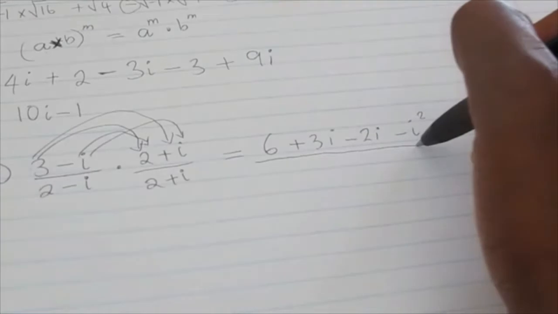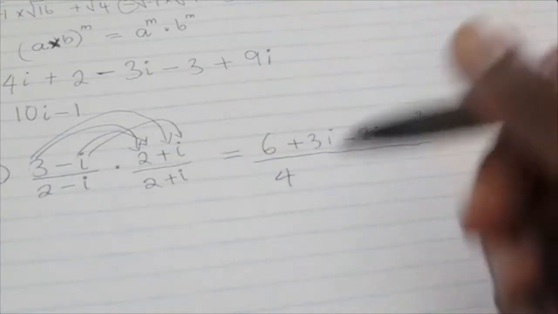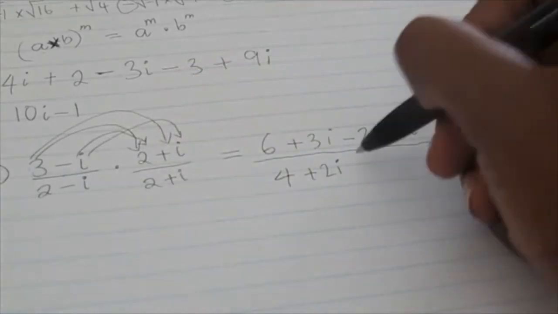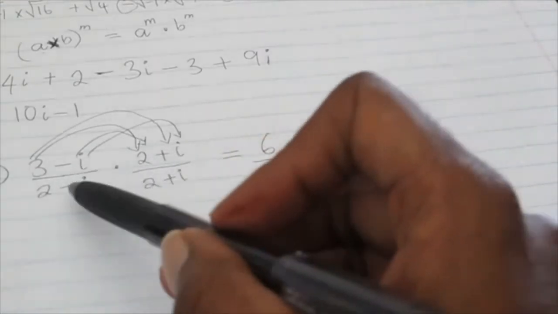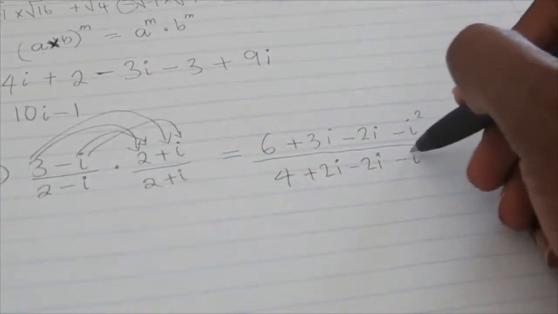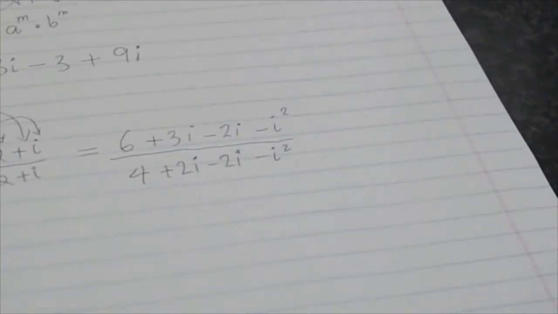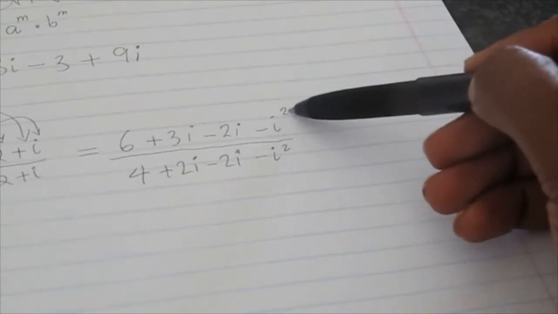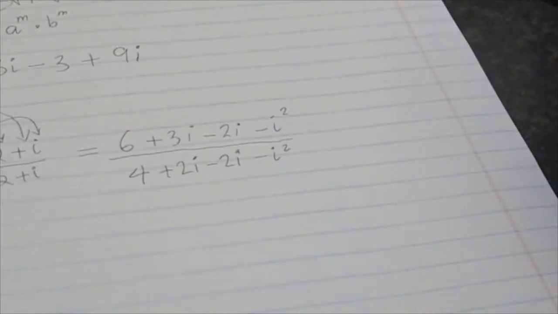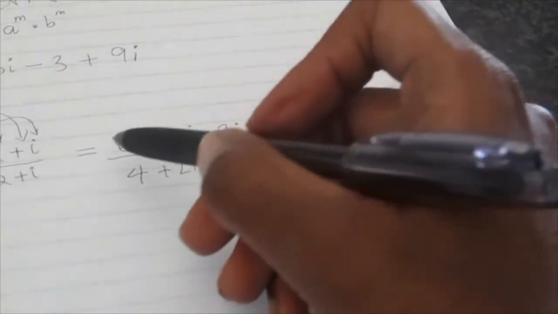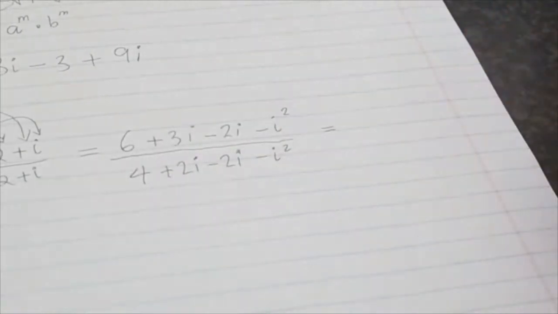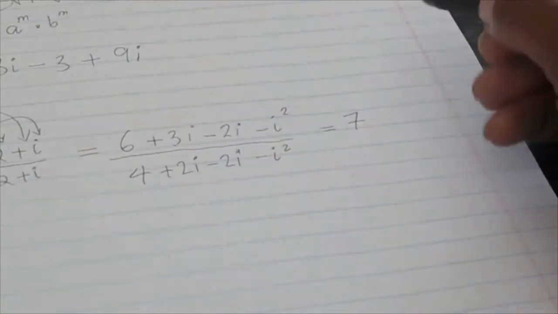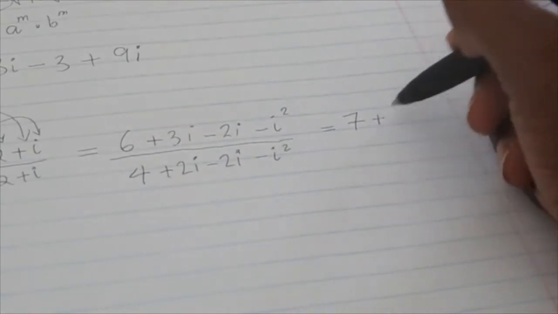Then I do the same thing in the denominator. 2 times 2 is 4. 2 times i, this is 2i. Negative i times 2, this is negative 2i, and then negative i times positive i, this is negative i squared. Then I collect my like terms. Remember, this is a real number. i squared is -1, negative of -1 is +1. So I have 6 plus 1, which is 7. And then here 3i minus 2i, this is just positive i.